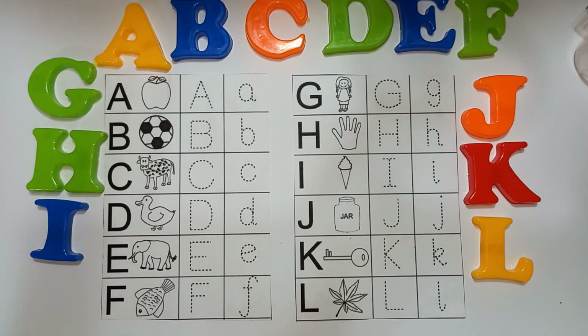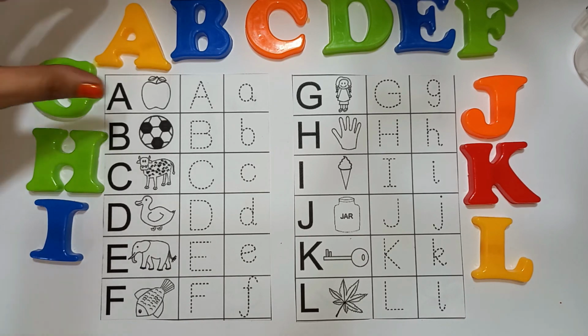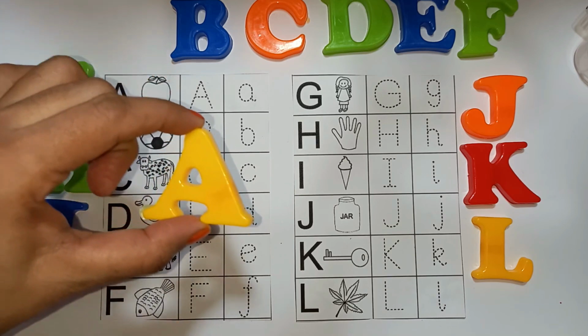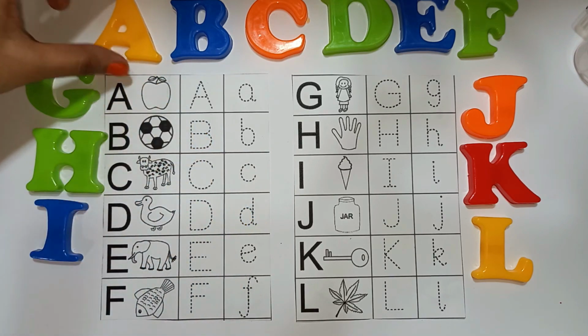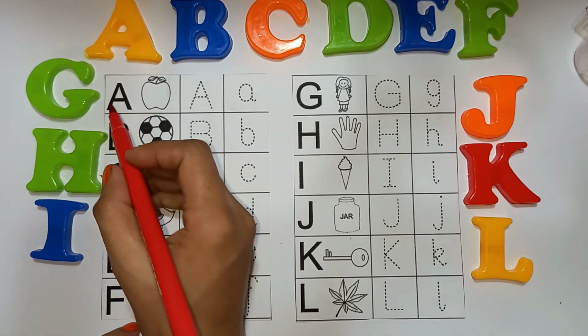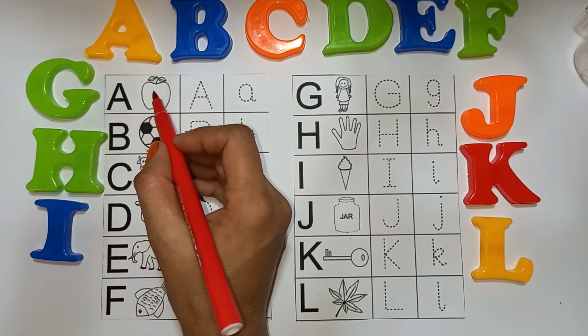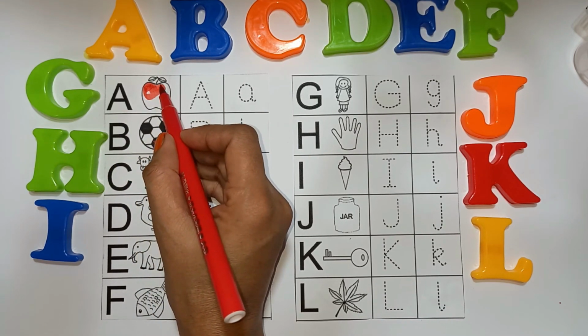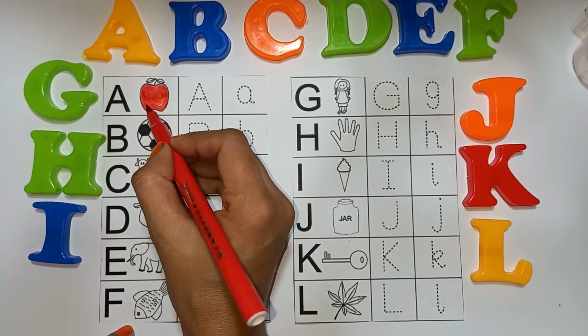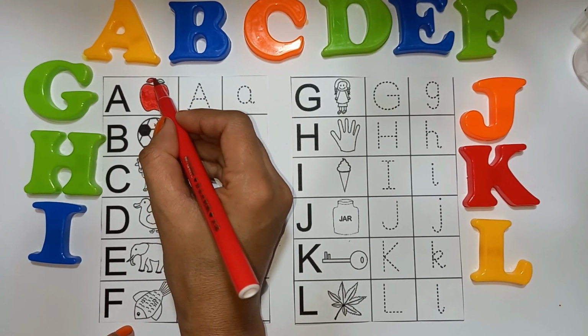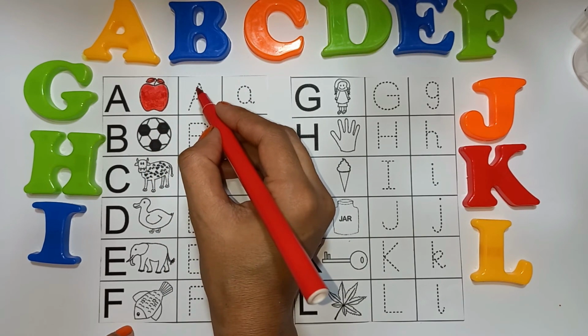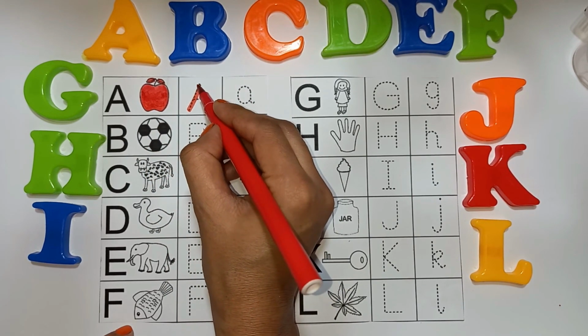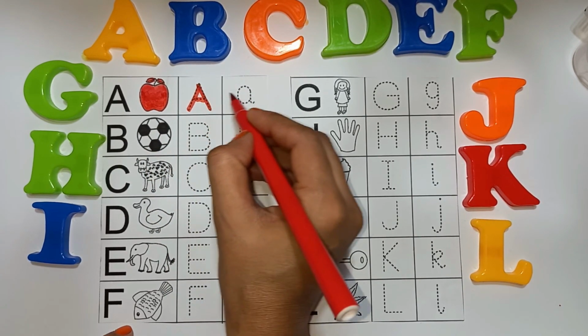Let's start the alphabets. A. A is for apple. A is for apple.